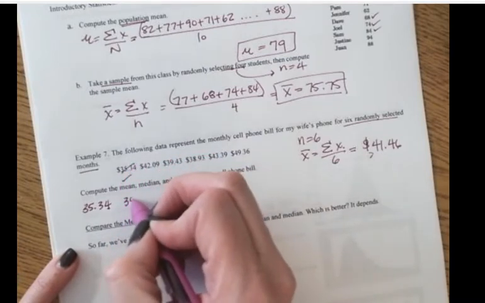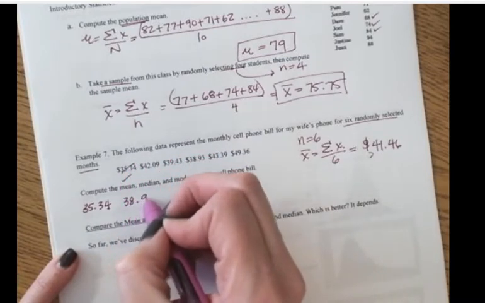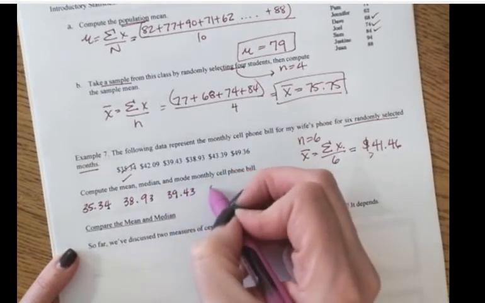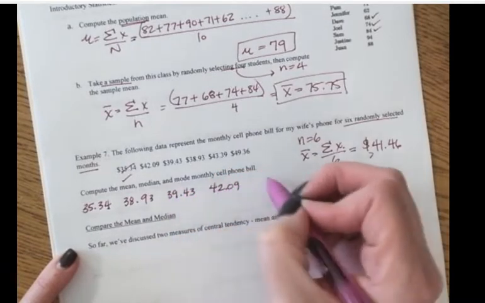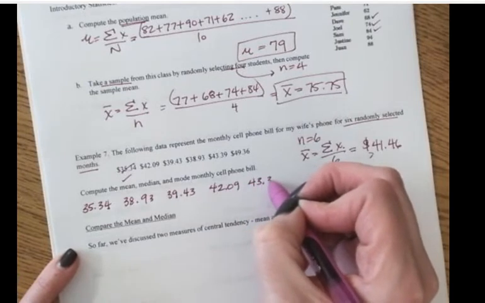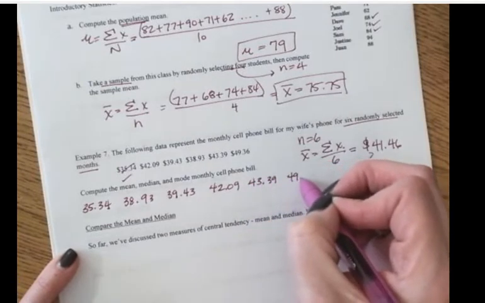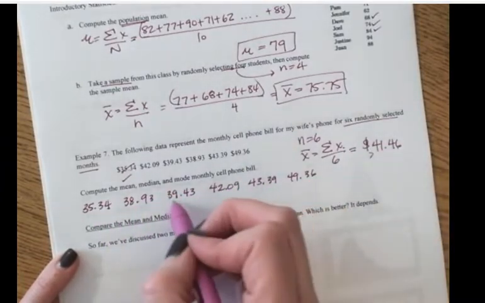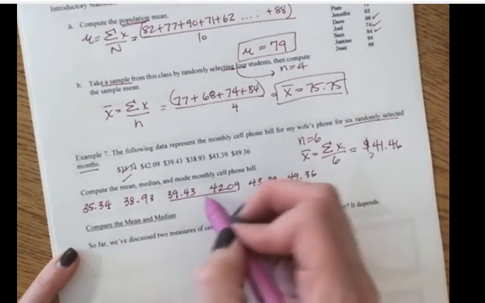Then it goes 38.93, then 39.43, 42.09, 43.39, and 49.36. All right, so 1, 2, 3, 4, 5, 6. That means I don't have a middle, so what do I have to do to find the median?